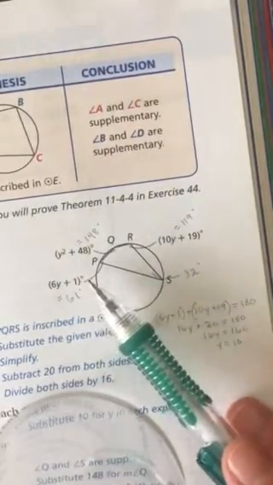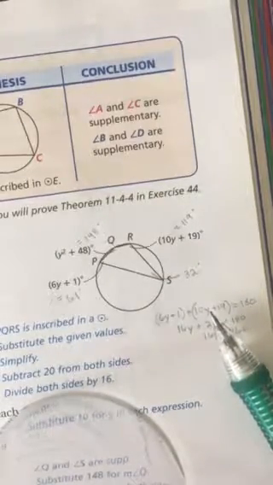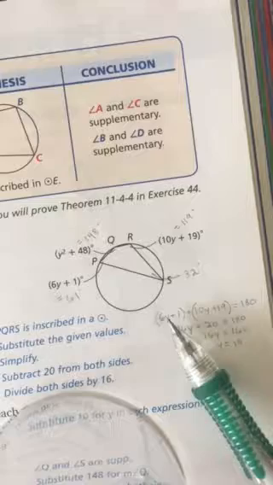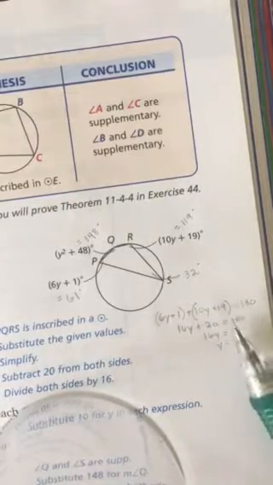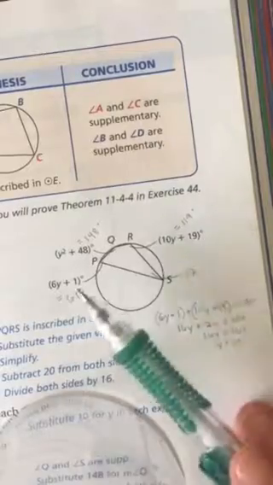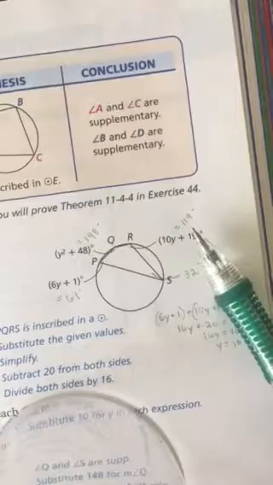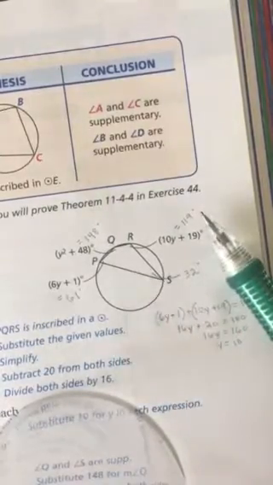Let's say 6y plus 1, which is what I've done right here, plus 10y plus 19, which was angle R, equals 180. And now we can solve for y. We can add the 6y and the 10y, that's 16y, and the 1 and the 19, that's 20. Then we continue and solve for y, which equals 10. We go back and plug 10 into each of those angles, and we see that this one is 61, angle P, and angle R is 119. Make sure you've done your math correctly by adding those up to see if they in fact equal 180.